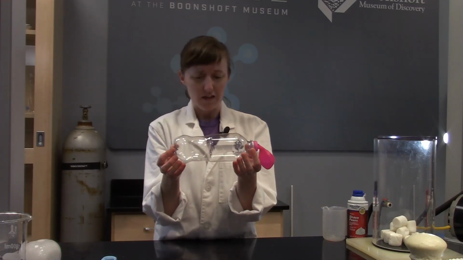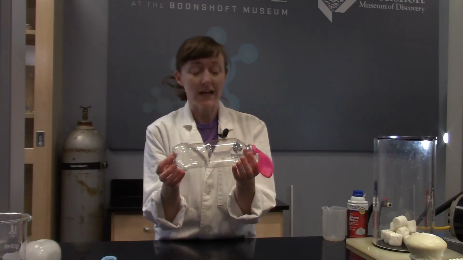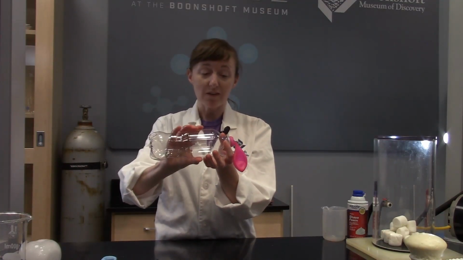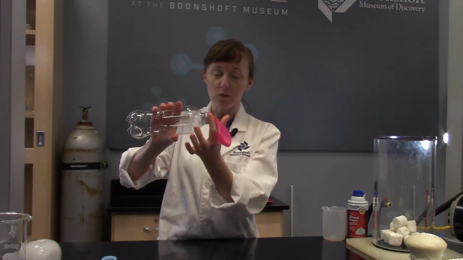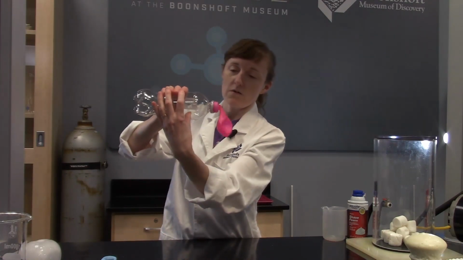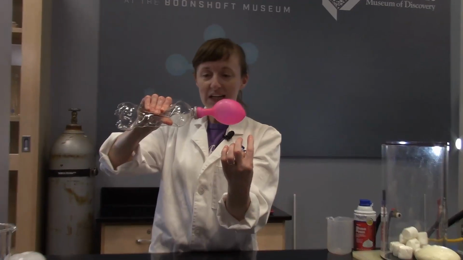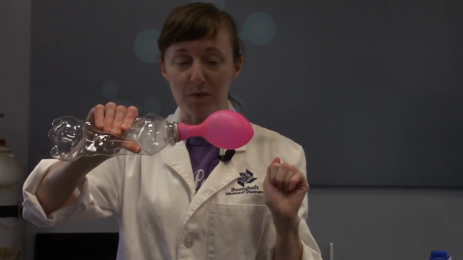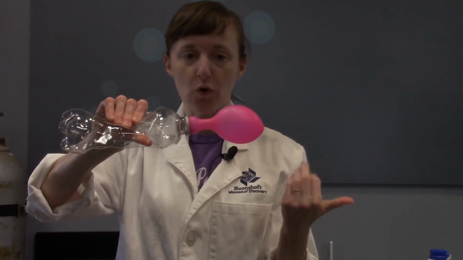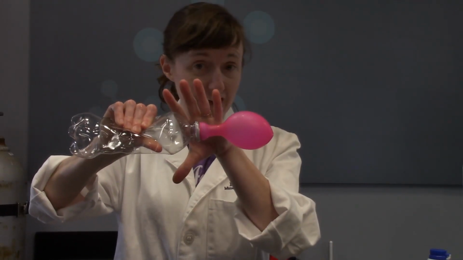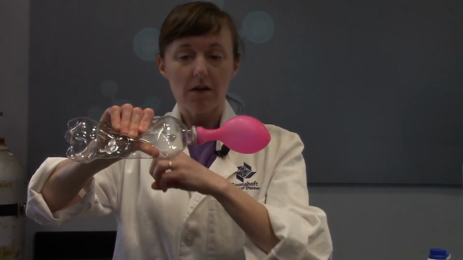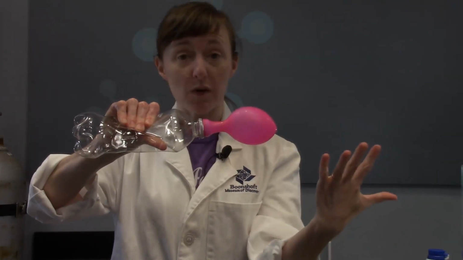It doesn't, but I think there is something inside of it. And I'm going to be able to know if I squeeze it and something happens to this balloon that is attached to it. So let's check it out. Oh, check it out. All right, so I definitely pushed something out of this bottle and it filled up the balloon, right? Pretty cool, right? So gas matter expands and fills up a space.